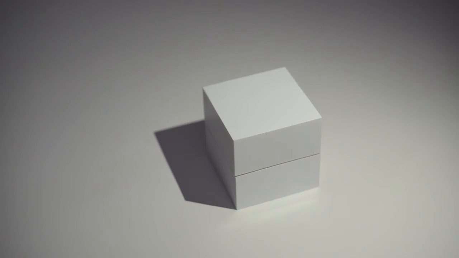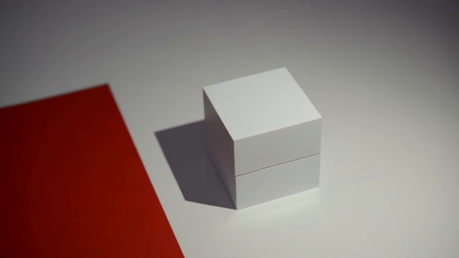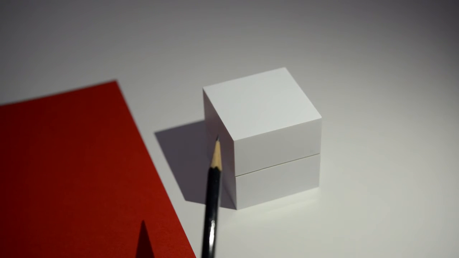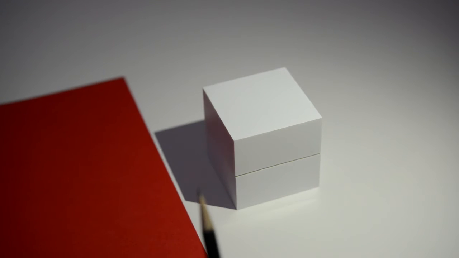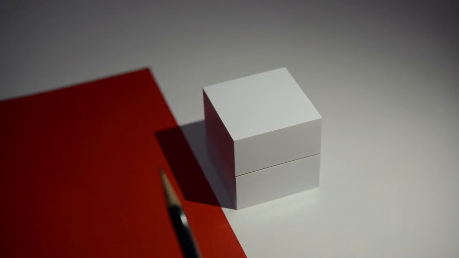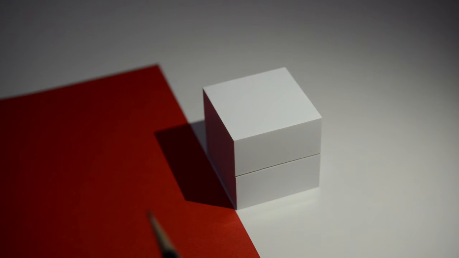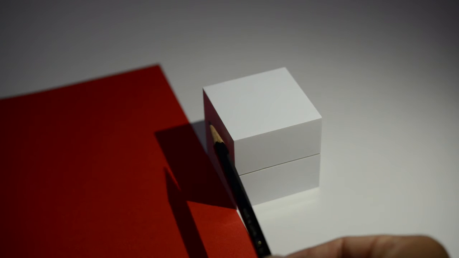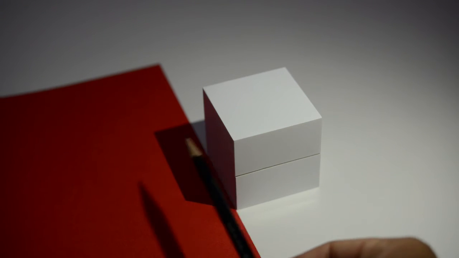Another way to show this reflected light is by introducing the red card. When you have the red card, you start to see a red tint in that surface area. So I'm pushing it in, you see the tint becomes darker and darker and darker. And that is really the reflected light bouncing off the card into the surface.